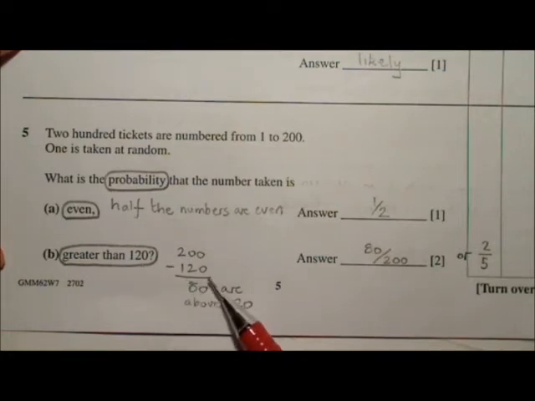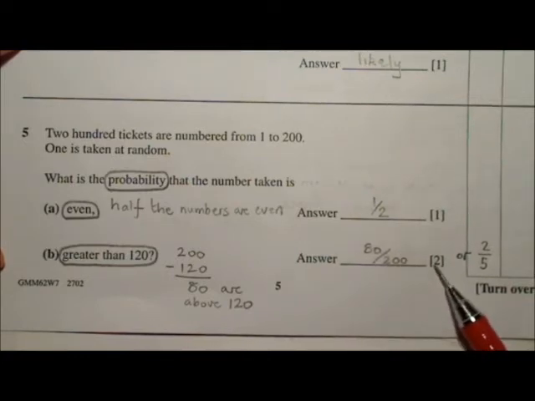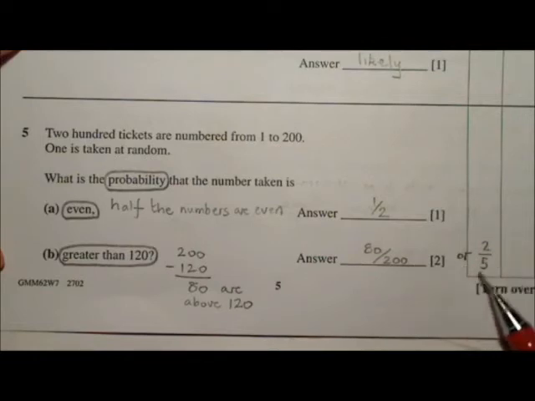So we need to find out how many numbers are greater than 120. If we subtract 120, take it away from 200, we can find that there are 80 numbers above 120. So the probability of picking a number greater than 120 is 80 out of 200. That gets 2 marks, or you can simplify it, and that simplifies down to 2/5.